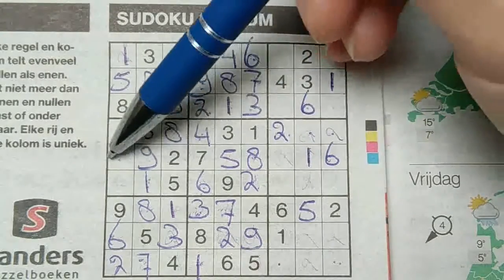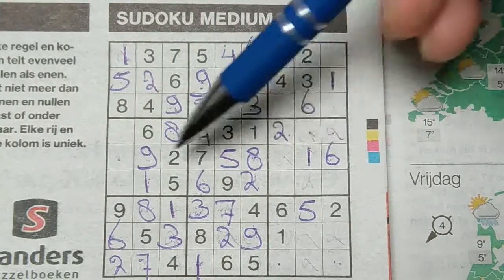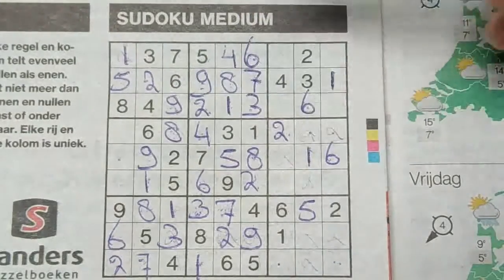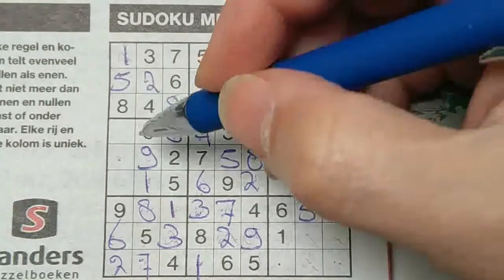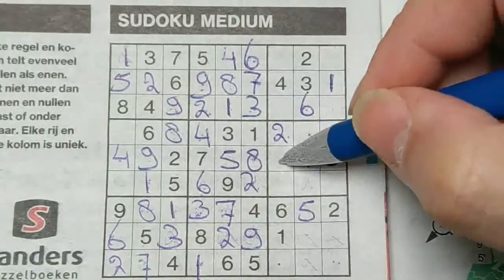2 missing numbers in the middle row for the numbers 4 and 3. We have a 4 there, so no 4 there. 4 should be here, and the 3 goes there.